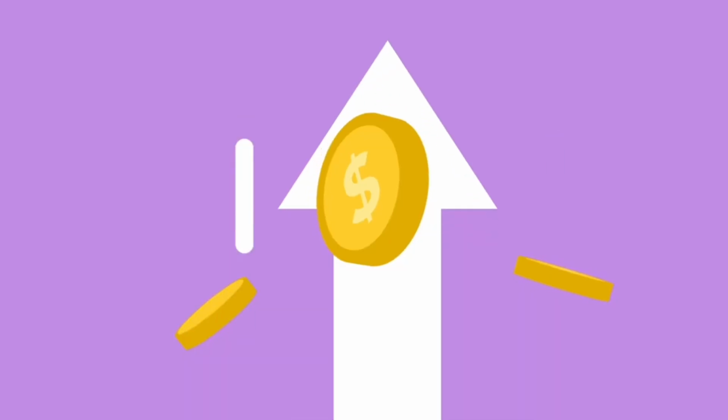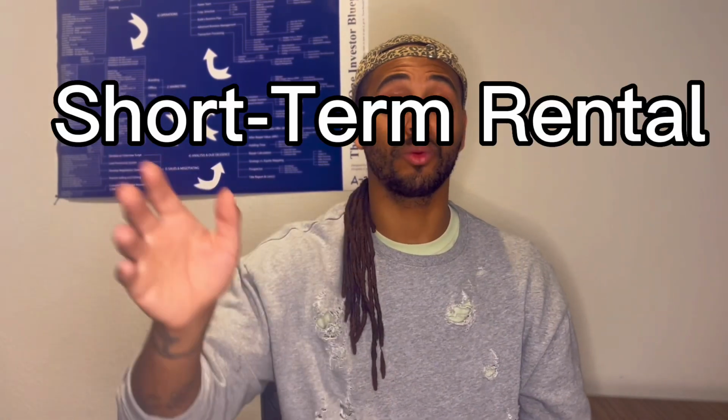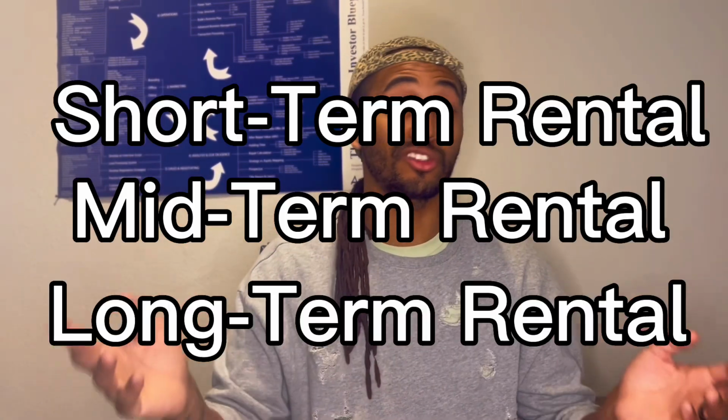And especially with the way rates are right now, the payments are going to be really high for you even to cash flow from a property if you just want to make it a short-term rental, a mid-term rental, a long-term rental, whatever the case is. So with that being said, arbitrage is the fact of me going to a landlord or a seller saying, hey, look, I see that you're trying to sell your property or you're trying to rent your property. Do you mind renting to me?